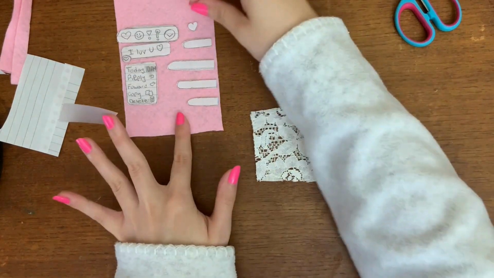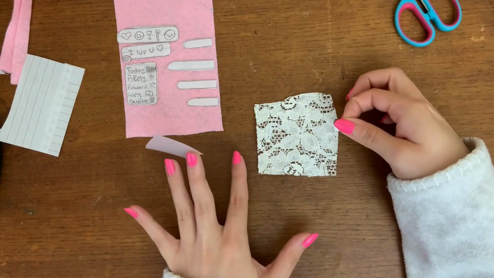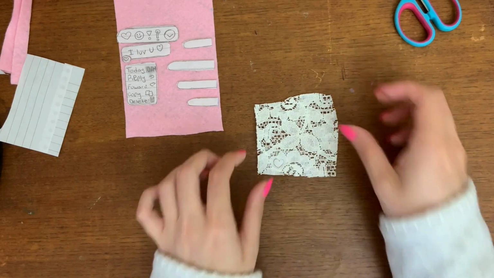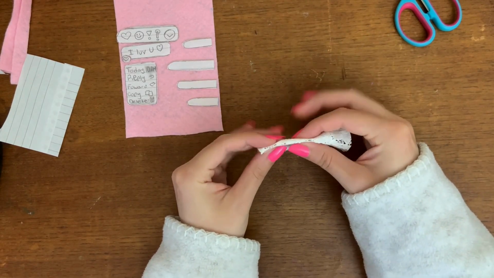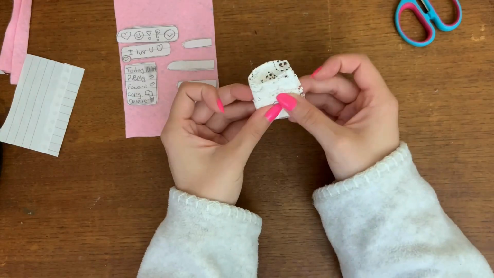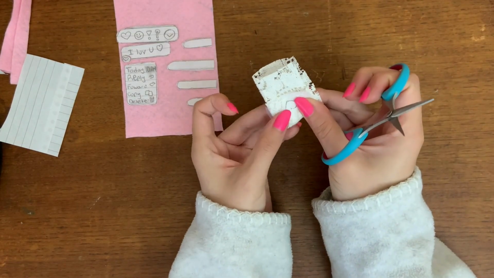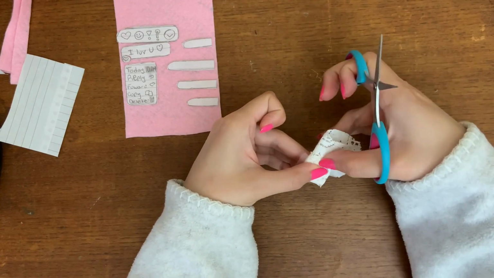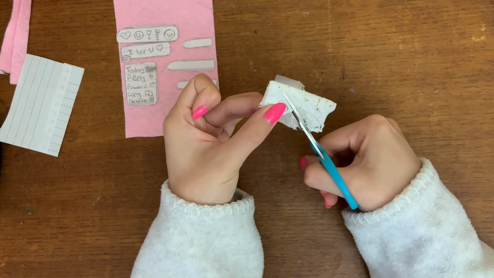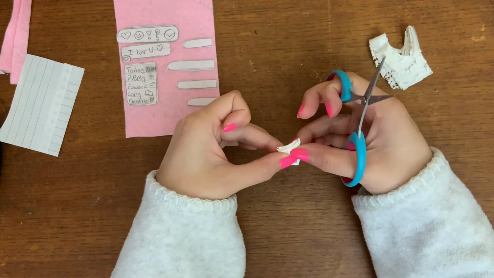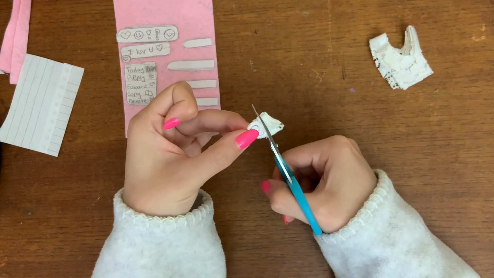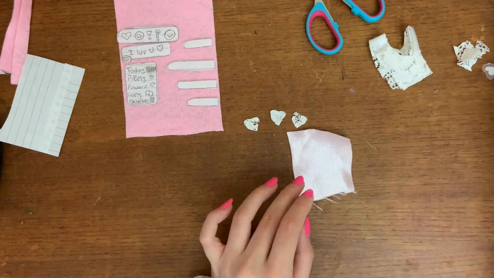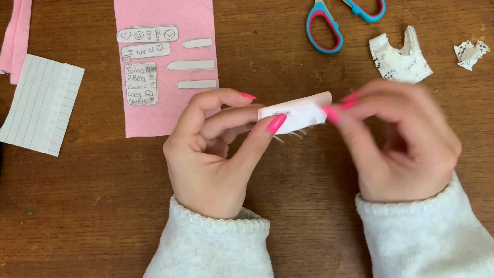Starting with the hearts, I used a lace fabric first and cut out the heart, making sure to leave a little bit of extra space. I then cut out more hearts with a pink satin fabric to give the hearts more texture.